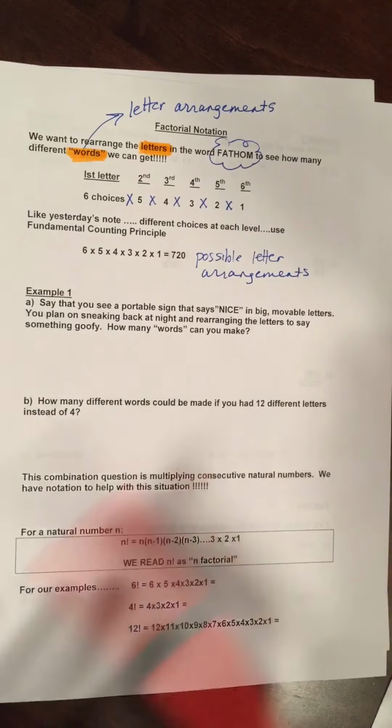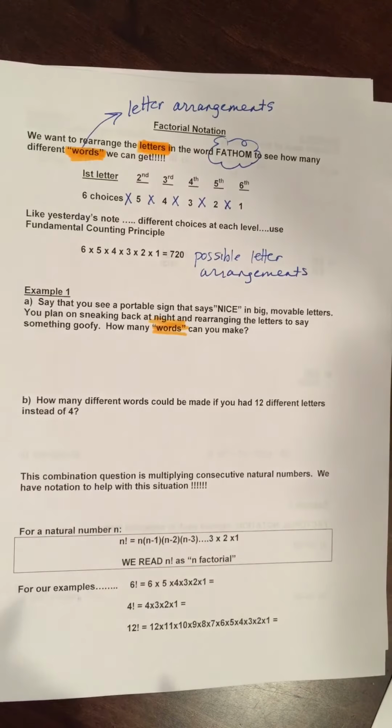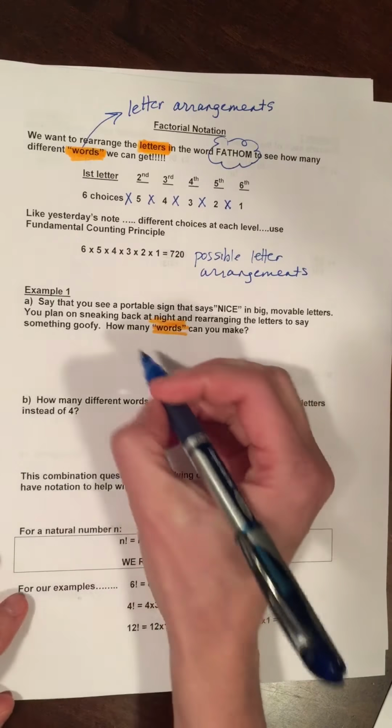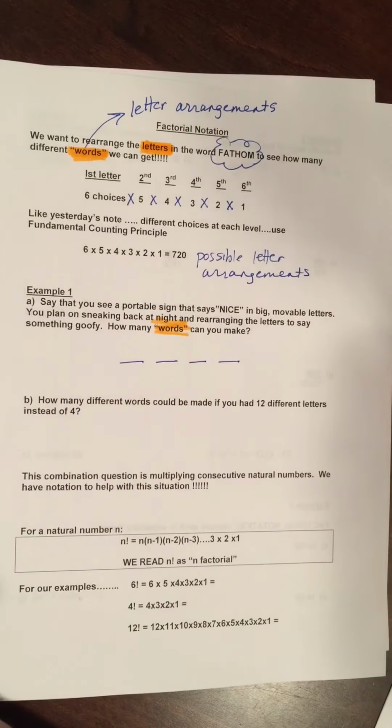How many words, again in quotes, can you make? So let's envision it. We sneak back at night. We take the N off, the I off, the C off, and the E off. They're all laying on the ground now. We're there with some friends, laughing and thinking, how could we put them up? Well, you have 4 spots to fill.